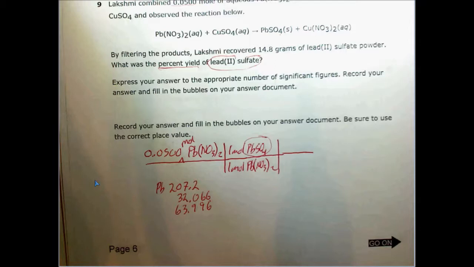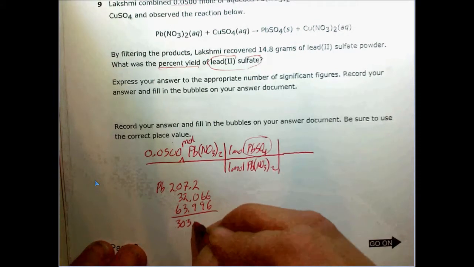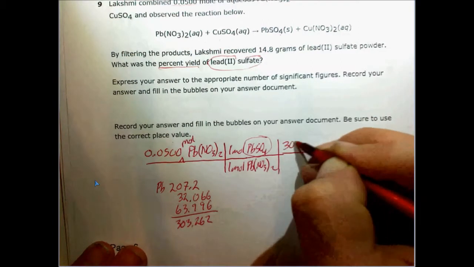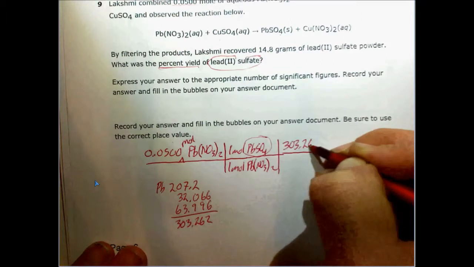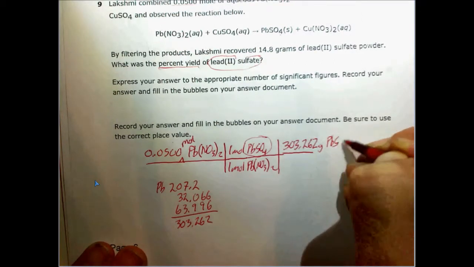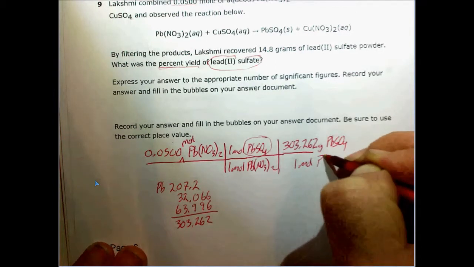We add these together, and we end up with a total of 303.262 grams of PbSO4 for every mole of PbSO4.